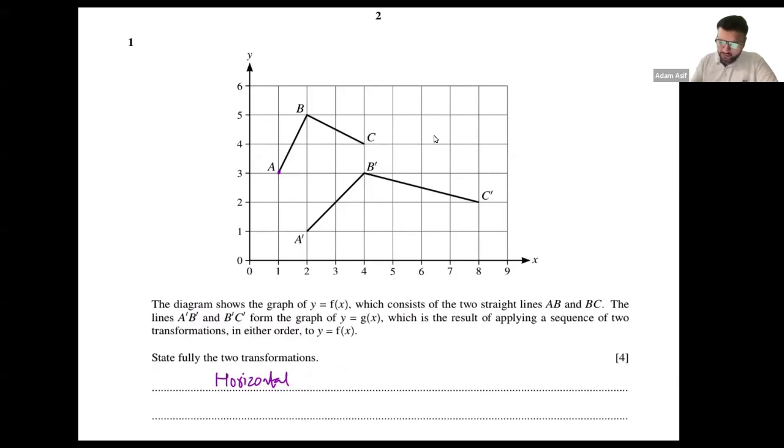the question says y equals g of x, which is the result of applying a sequence of two transformations in either order to y equals f of x. We need to state fully the two transformations. Okay, so we have studied that A' B' is twice the size of AB. So the stretch is a horizontal stretch parallel to the x-axis. And then we also can see that there's a translation involved.